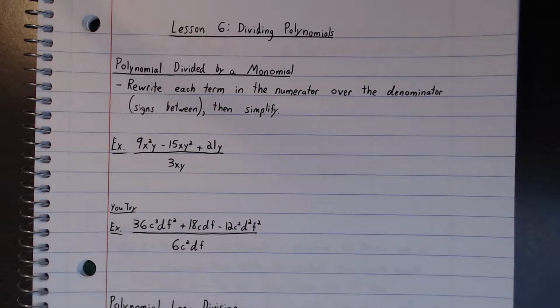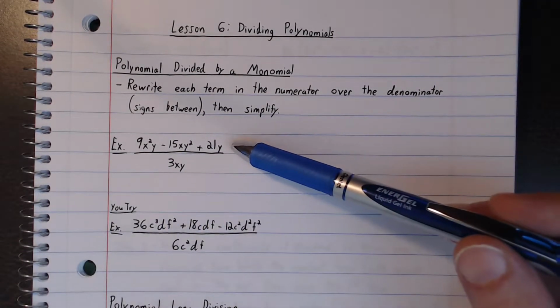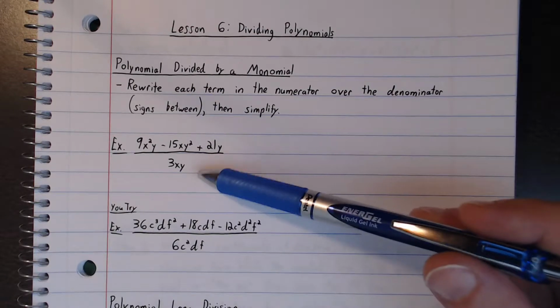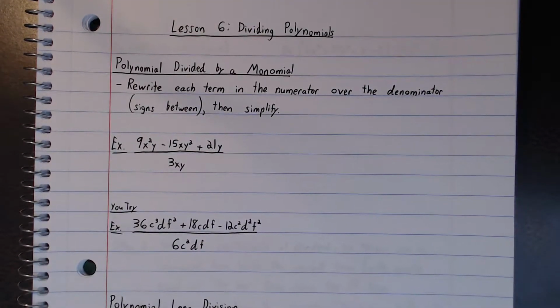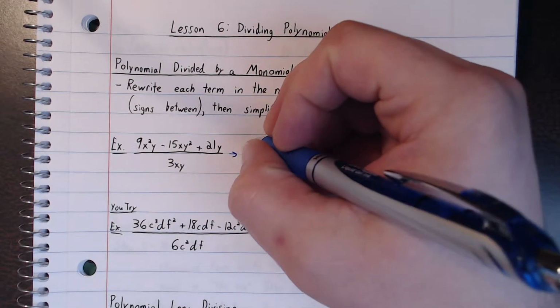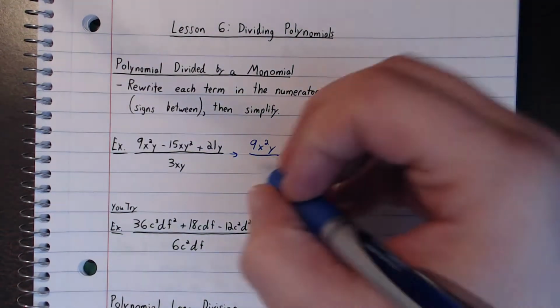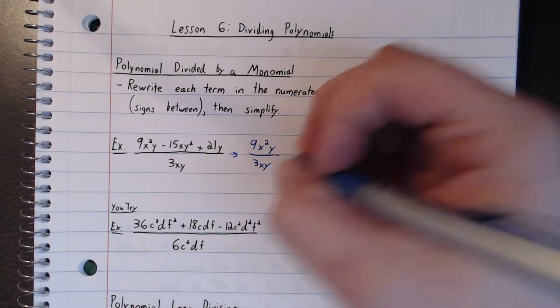What we're going to do is rewrite each term in the numerator written over the denominator individually with the signs in between, and then we're going to simplify. Okay, so here we have an example. I have a polynomial on top being divided by a monomial on bottom. So all I'm going to do is rewrite this. My first term is 9x squared y. I'm going to write that over 3xy.